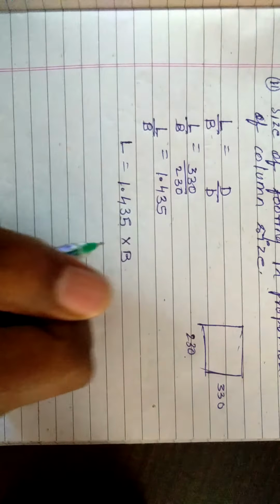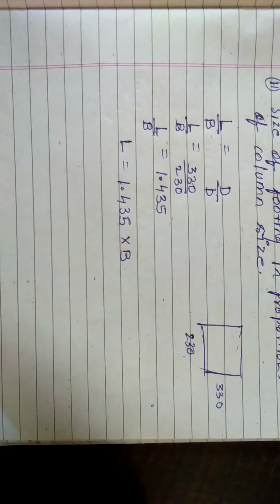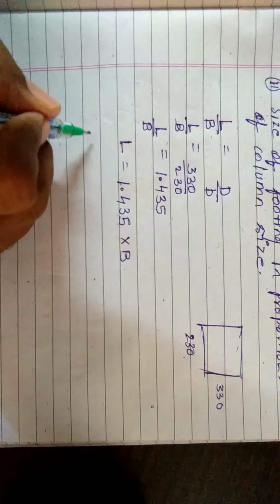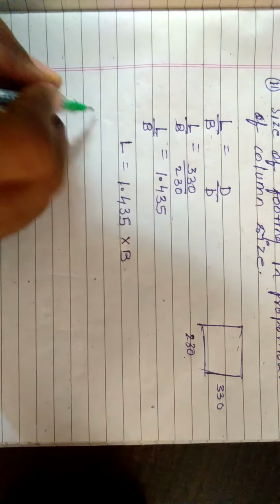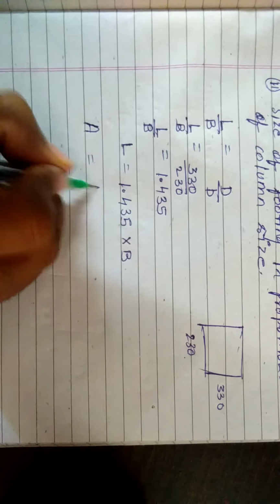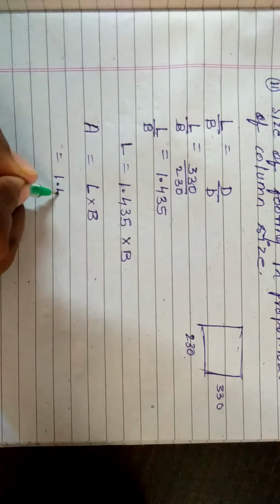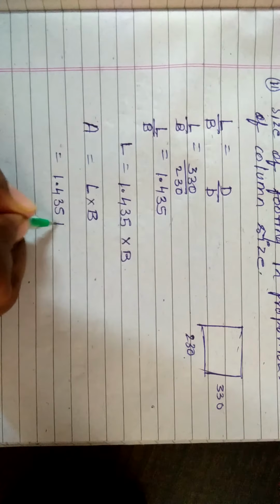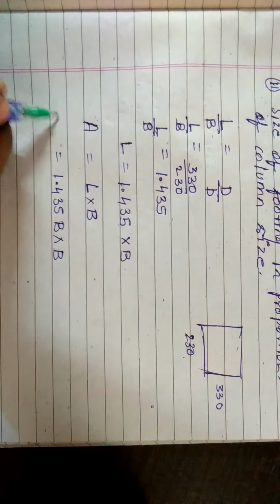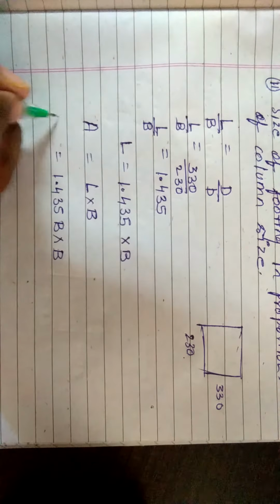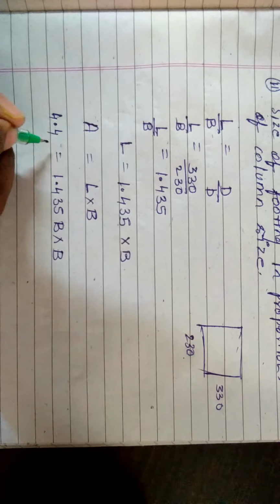Okay, but we have the overall area of the footing, that is 4.4. Put the value: area is equal to L into B. Now the value of L is 1.435 B into B, and the area is 4.4 meter square.